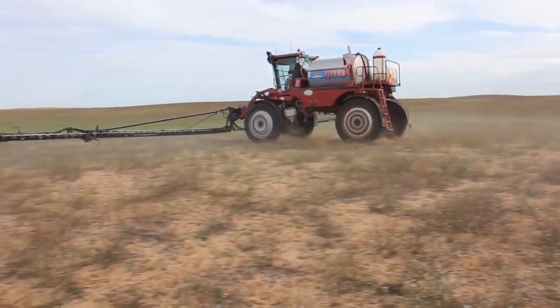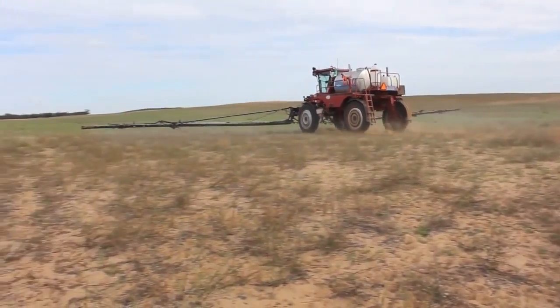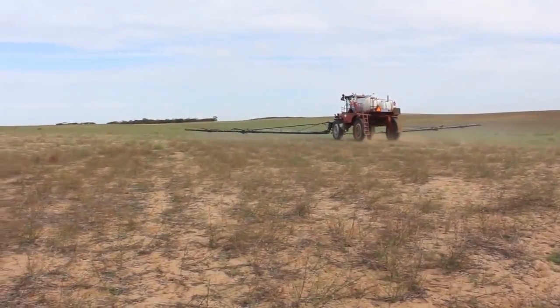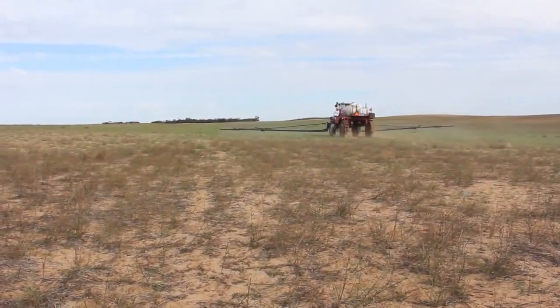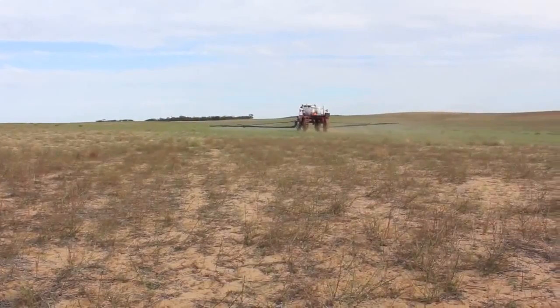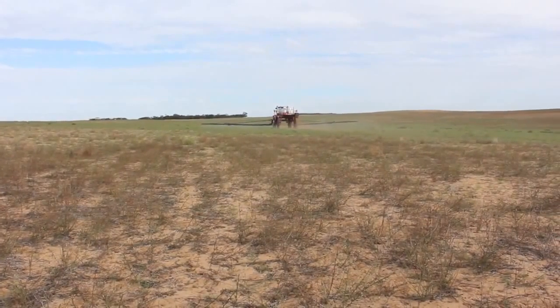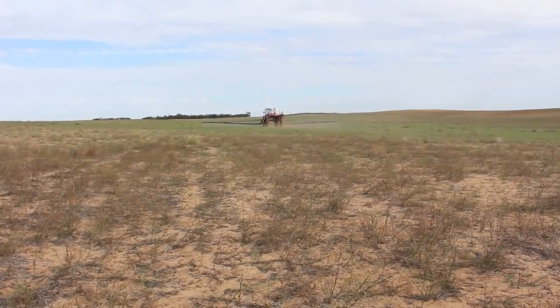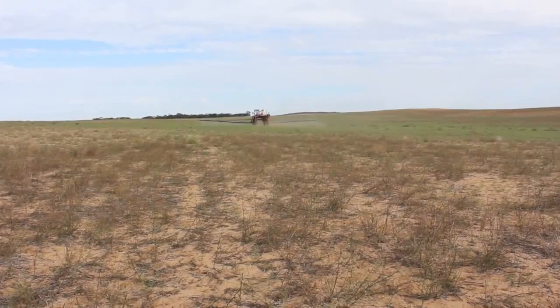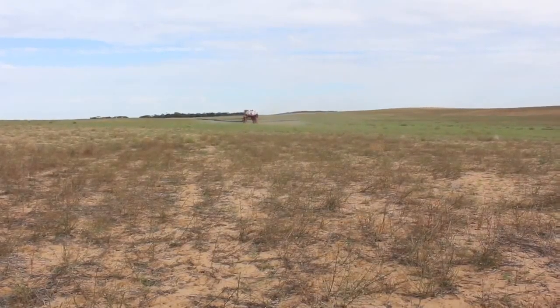The third is the flicking on the ends of the boom. The wider the boom, the more it flicks as it traverses at the end of the boom. Well, that throws droplets high into the air, and every time that happens, there are more droplets being thrown into the air that cause a problem.